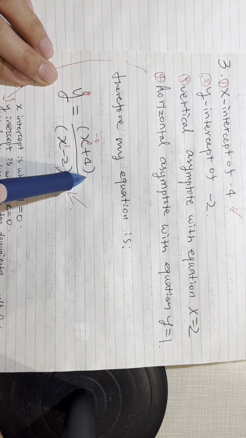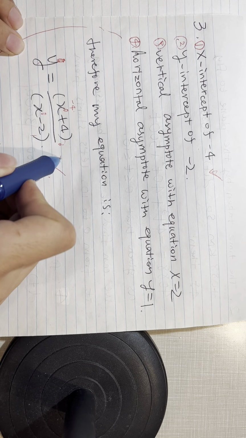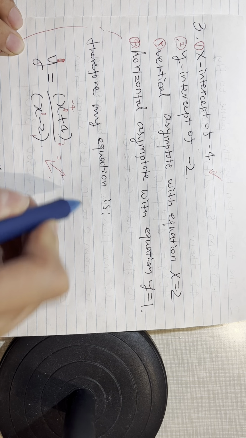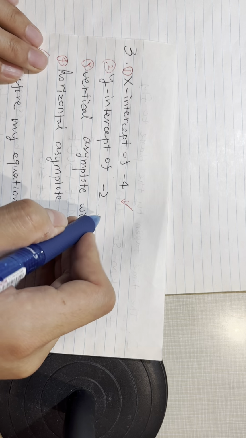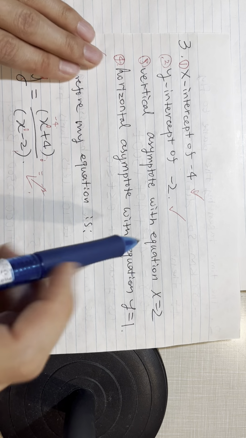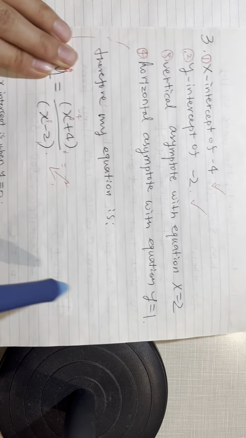So 4 divided by -2 equals -2, obviously. So we've matched the next condition.